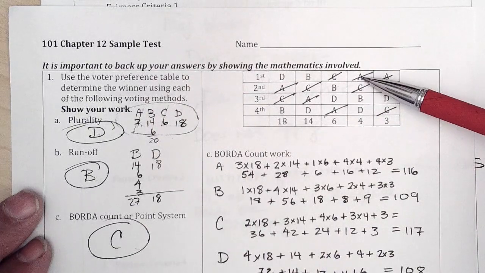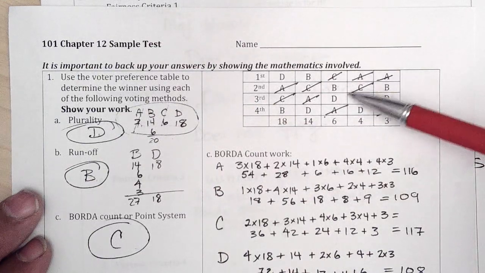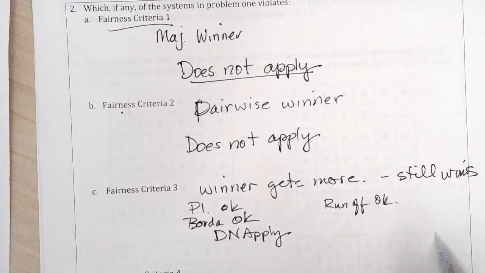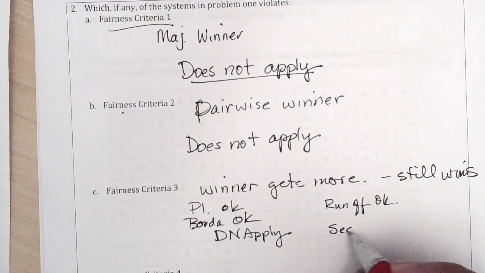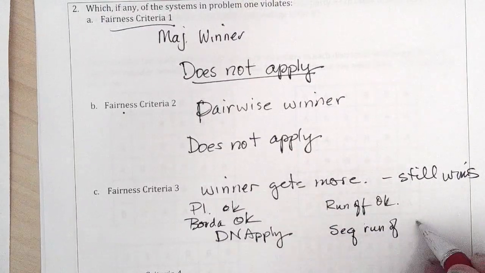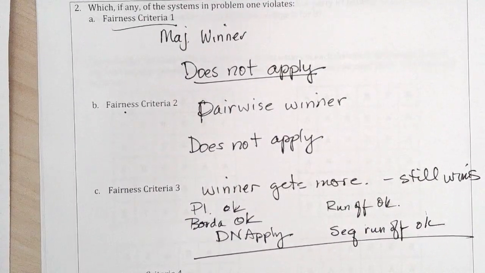If we move up B here on the A's, it would still be B versus D, so sequential runoff is okay. So nothing violates criterion 3.